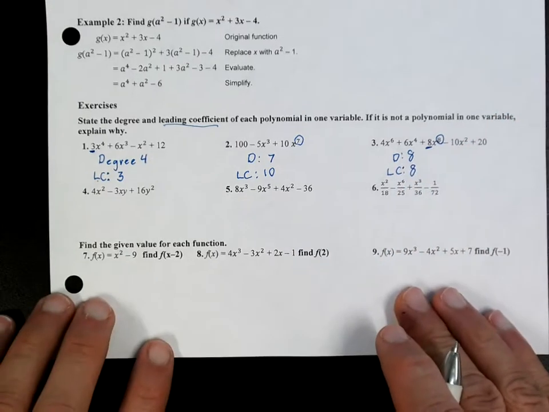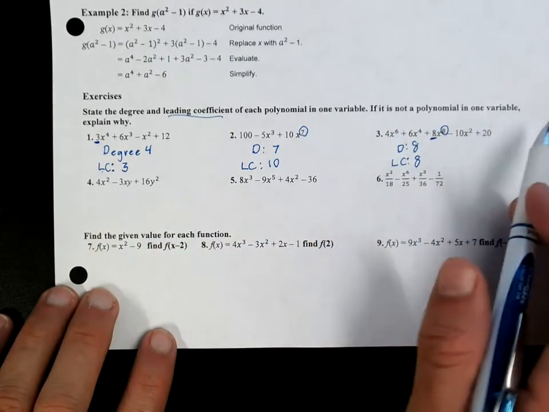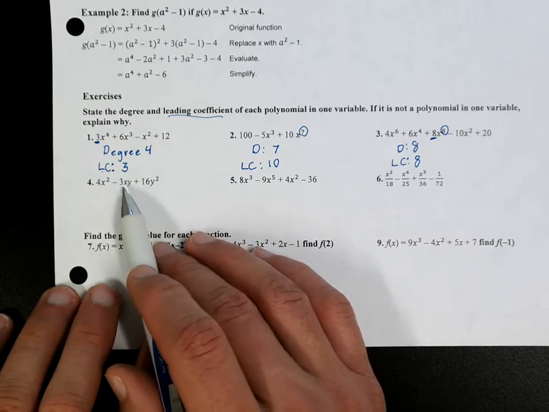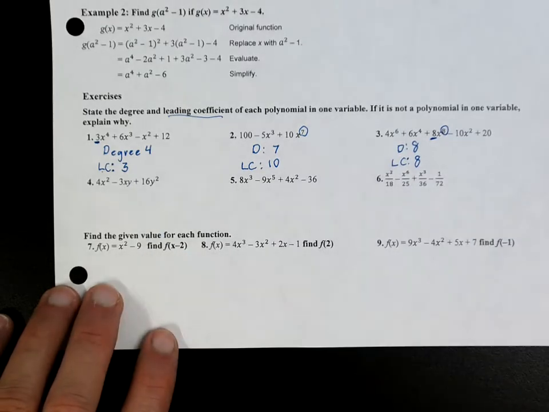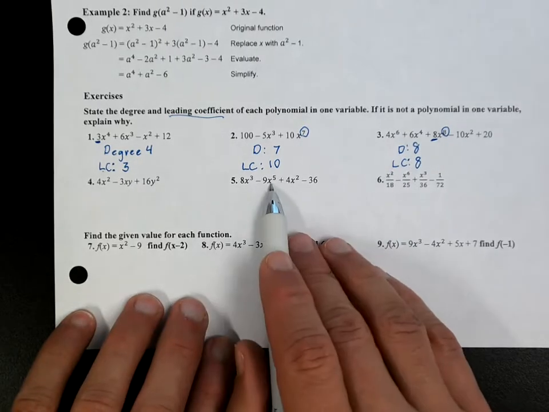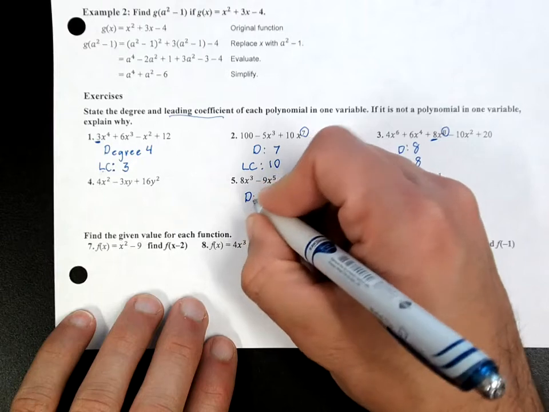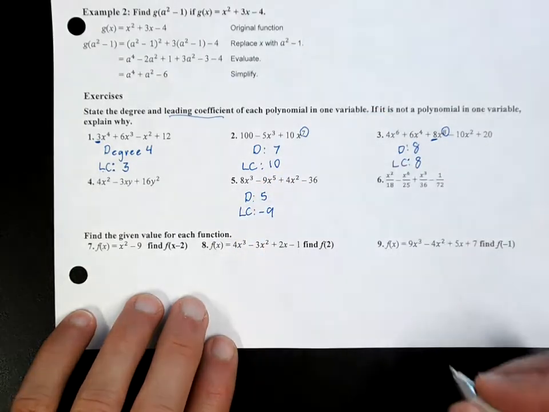Okay? Now in this one, if you look at it, it says to state if it's not a polynomial in one variable, and explain why. Well, this one is not a polynomial in one variable because you have 2 variables, right? So I'm not even going to bother to write that one, but again, you have 2 variables, so I'm not going to do anything to it. Well, in this one right here, this is going to be degree 5. Again, that's the biggest power, and the leading coefficient is going to be negative 9.